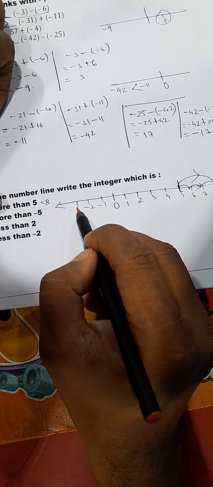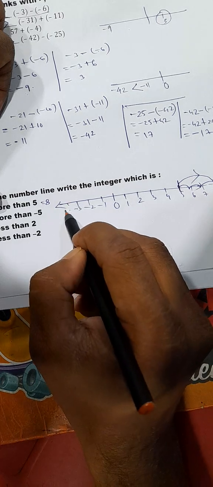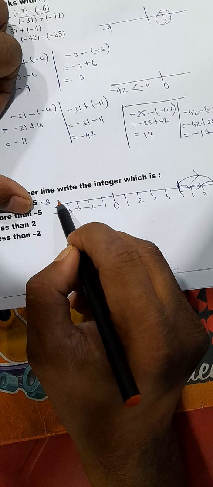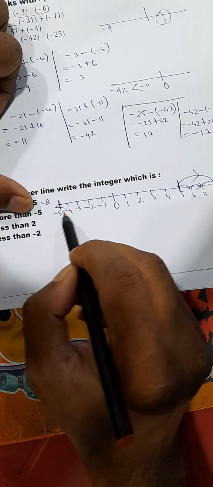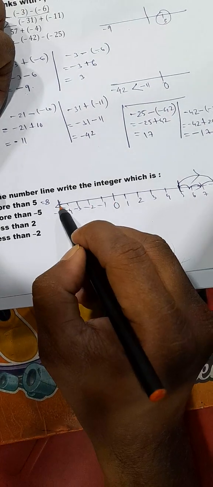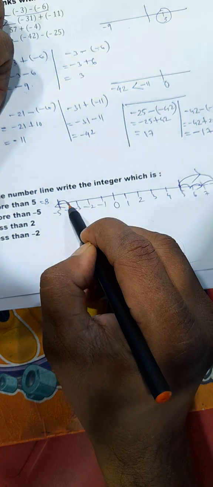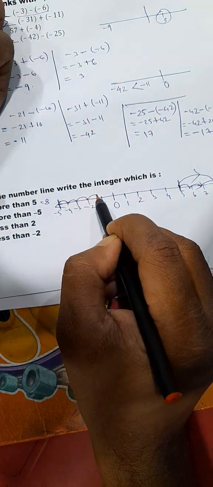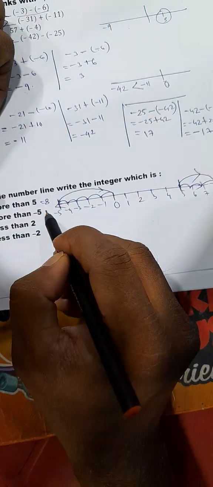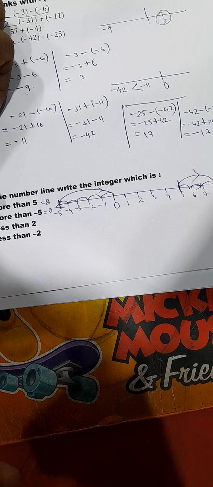5 more than -5. -5 is this side. -4, -5. 5 more than -5, you are starting from -4. 5 more than -5 means you will be counting towards the right side, counting by 1. 1, 2, 3, 4, 5. So 5 more than -5 means you arrived at 0. Answer is 0. Right.